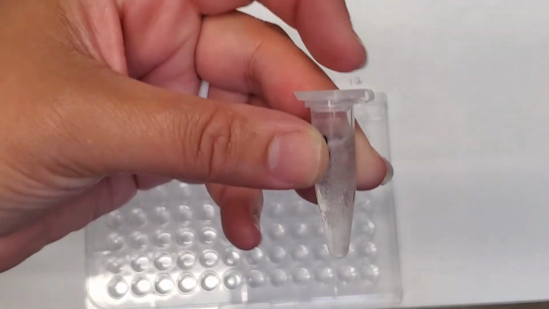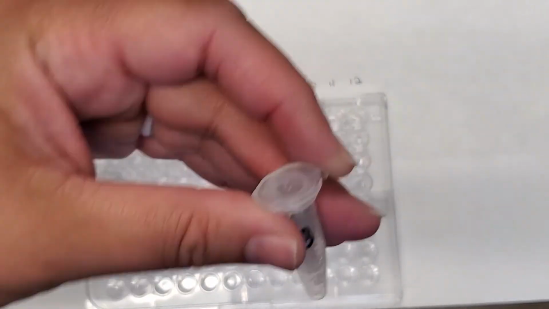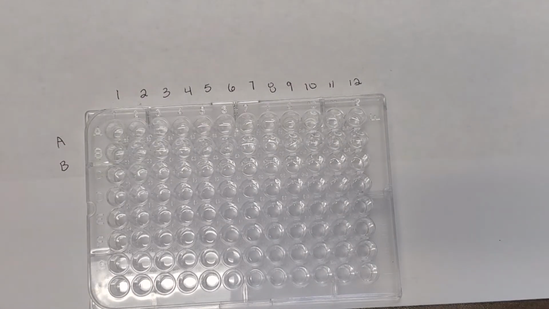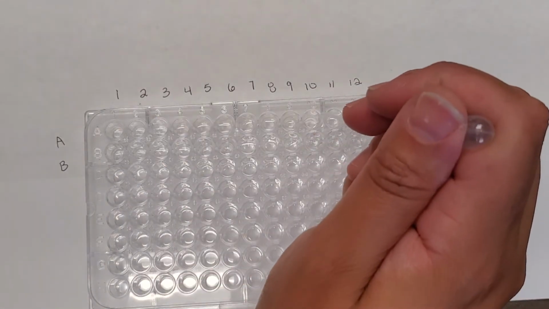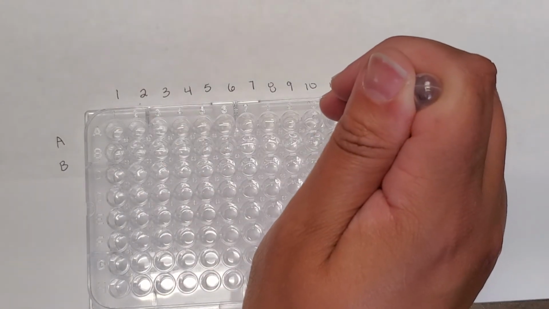Now that we're done with patient A, we're going to move on to patient B. So patient B is our second patient that we're actually testing. And so we want to make sure that we get their test results also correct. So this time we're going to add it into row A, wells 10, 11, and 12.